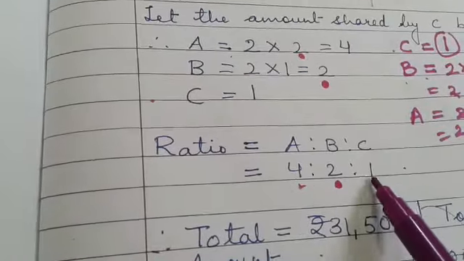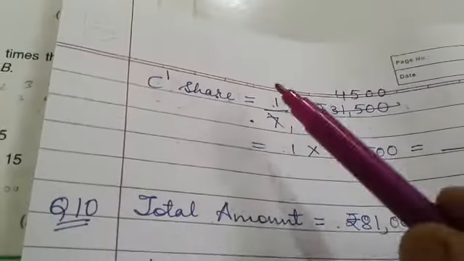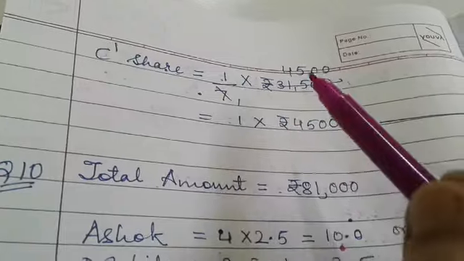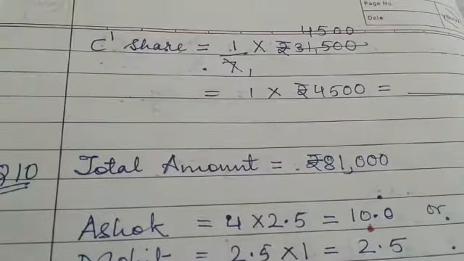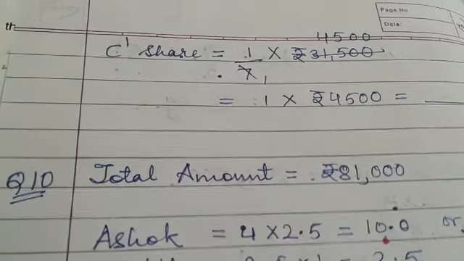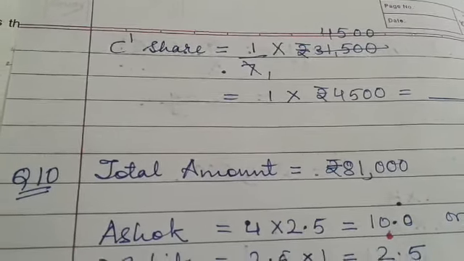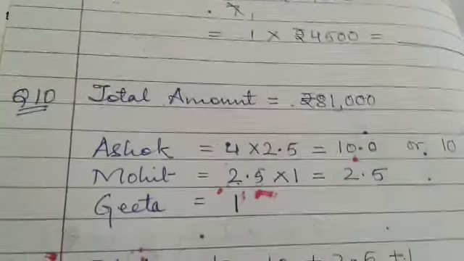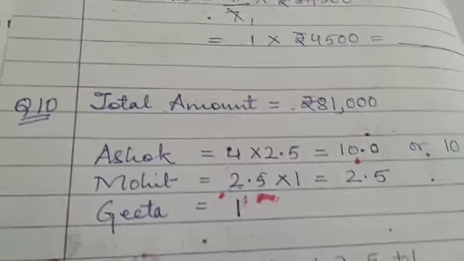C's share is 1. Okay, so same, you have to carry forward. Here, 1 out of 7 multiplied by 31,500. Do the division and get the share of A, B and C. So at last you can add A's share, B's share and C's share to check whether it comes to a total of 31,500 or not. Okay, so I hope you are understanding.